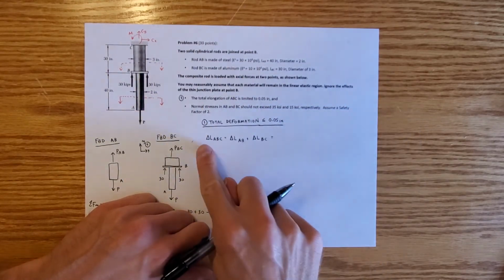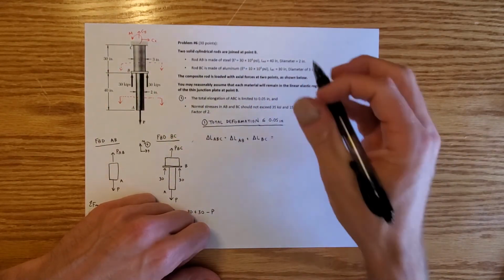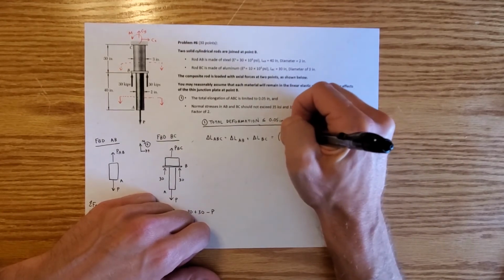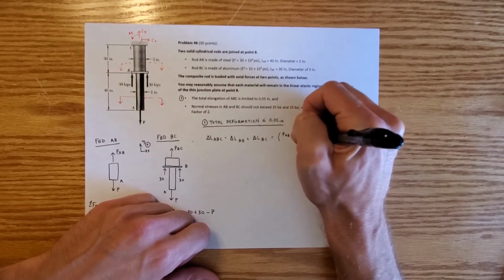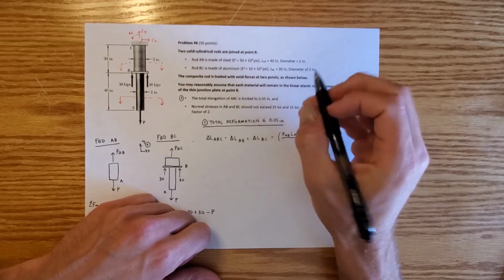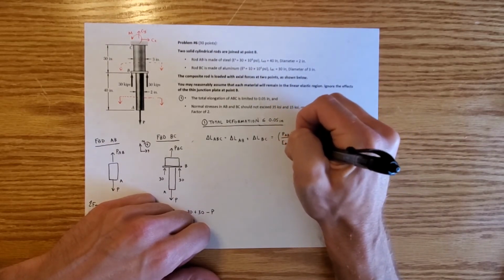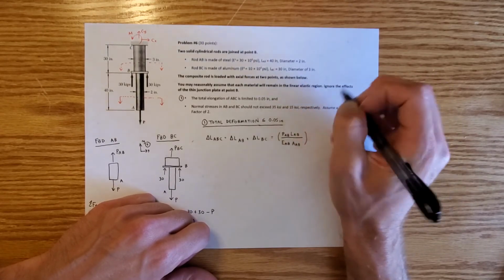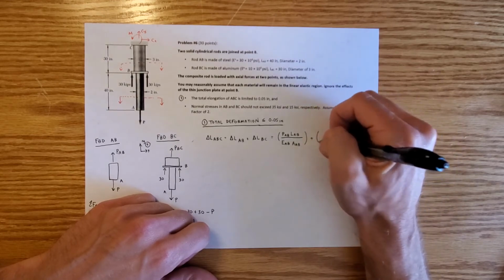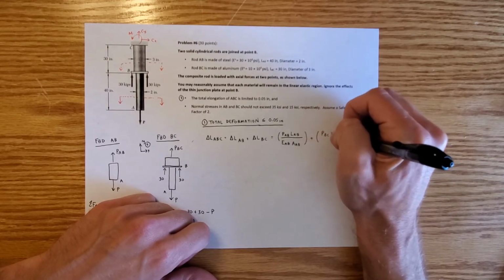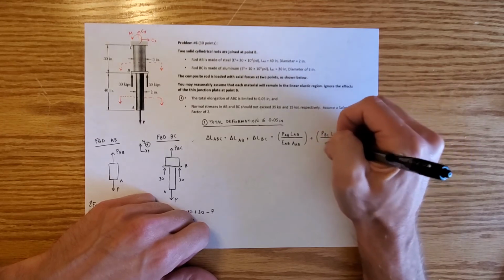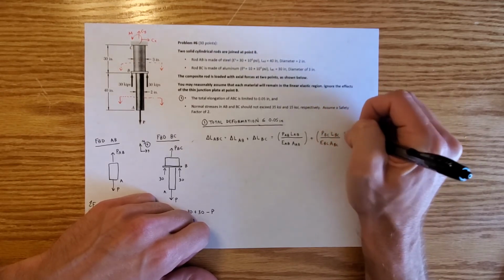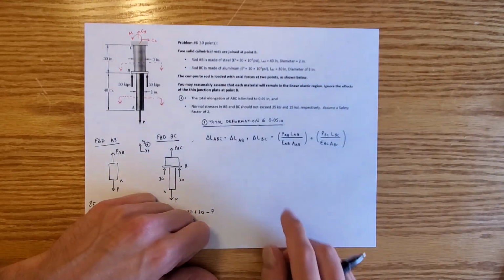We can rearrange this equation right here using the Young's modulus, which will tell us that PAB times the initial length of AB, divided by the Young's modulus of the material of AB times the area of AB, plus the same for BC: PBC times LBC divided by EBC times ABC. Easy as 1, 2, 3.